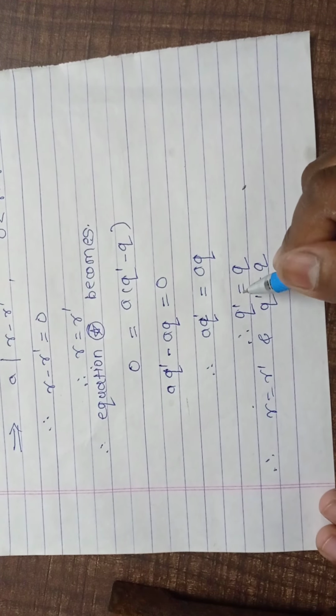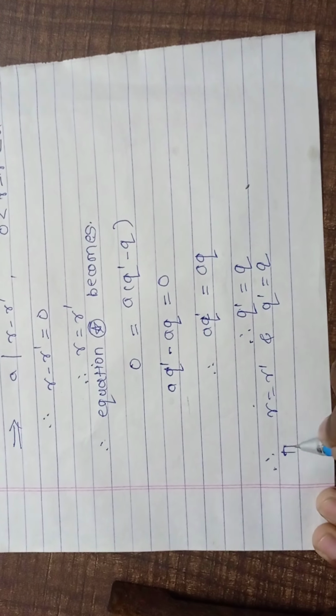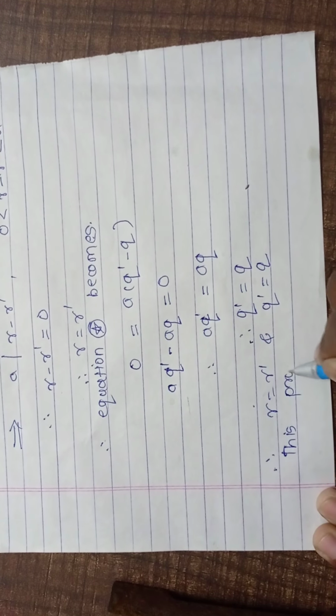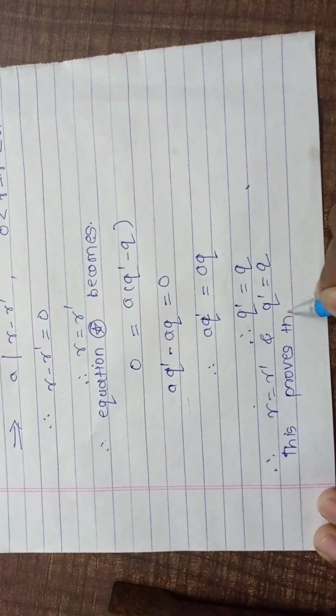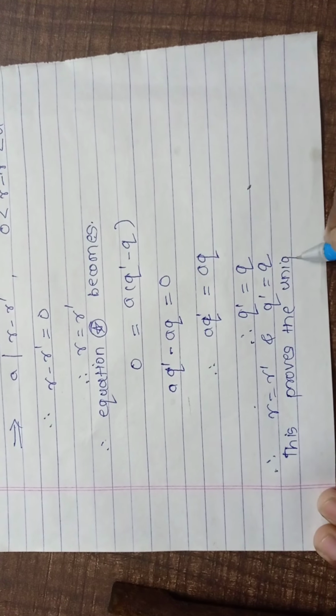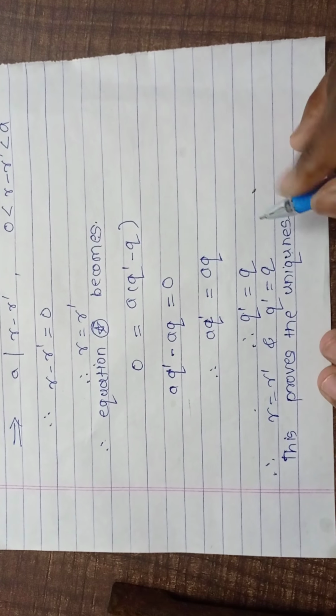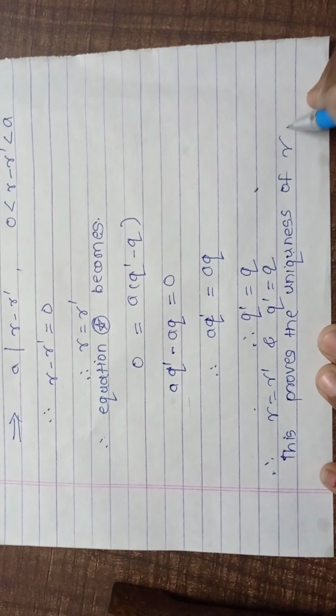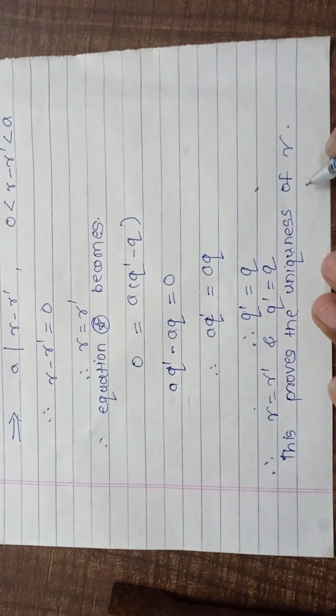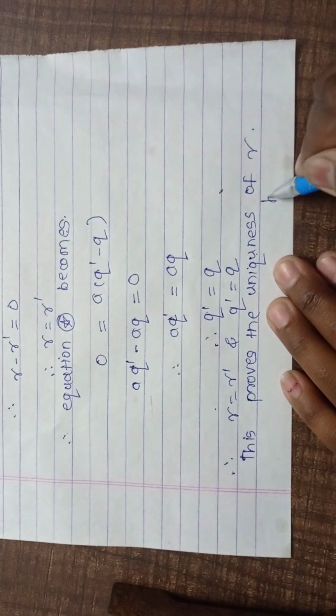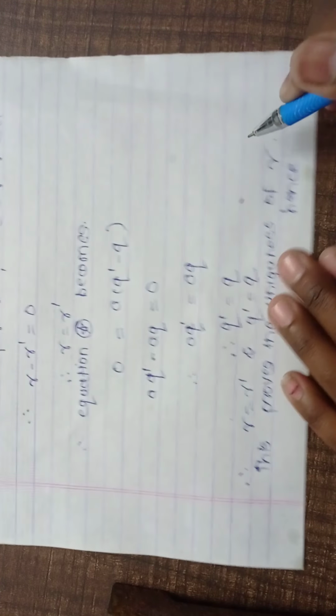This proves the uniqueness of q and r. Hence the proof. Hence proved.